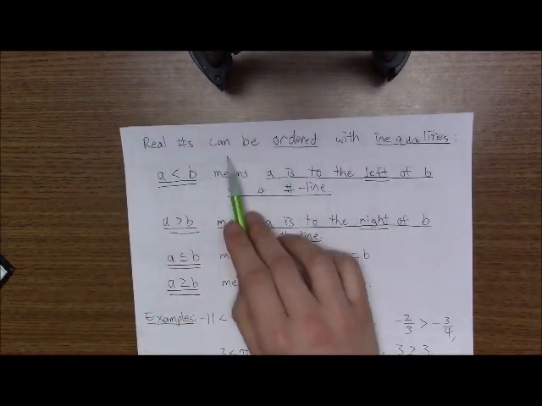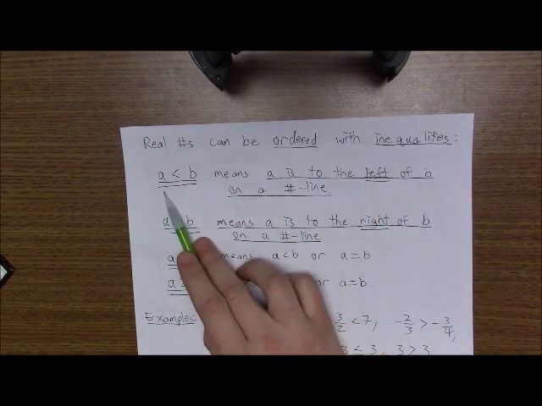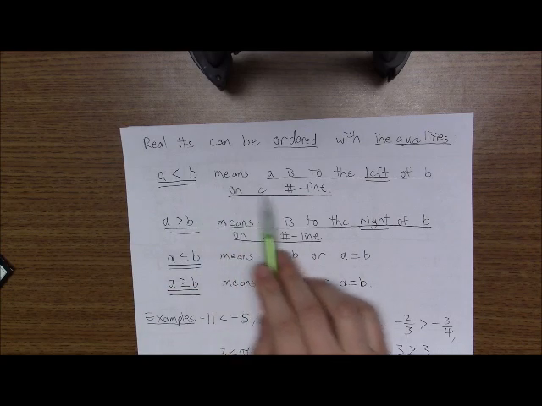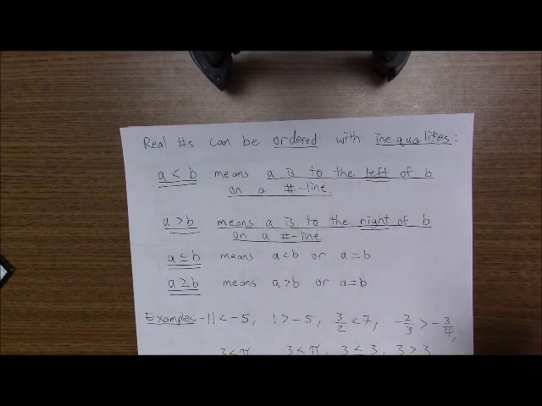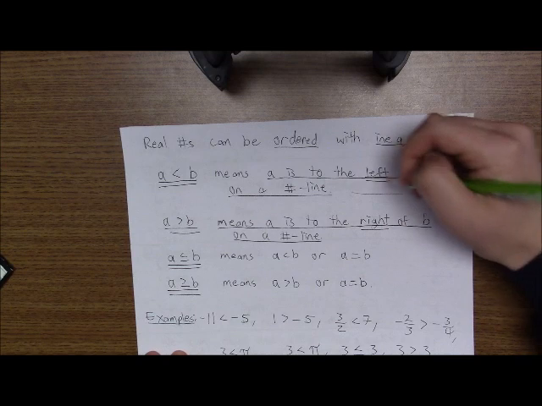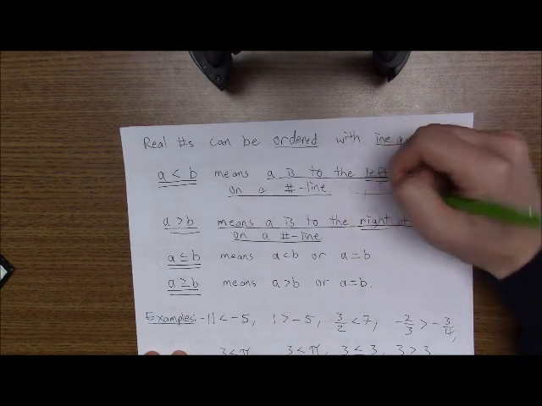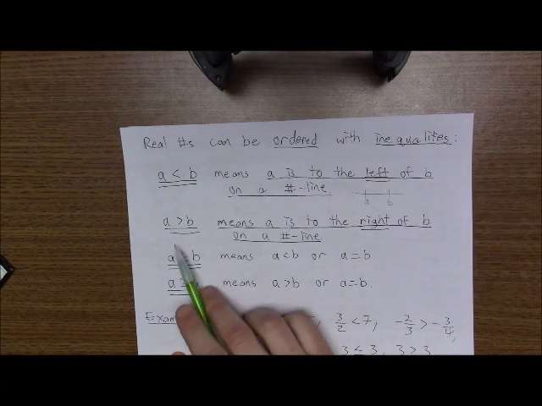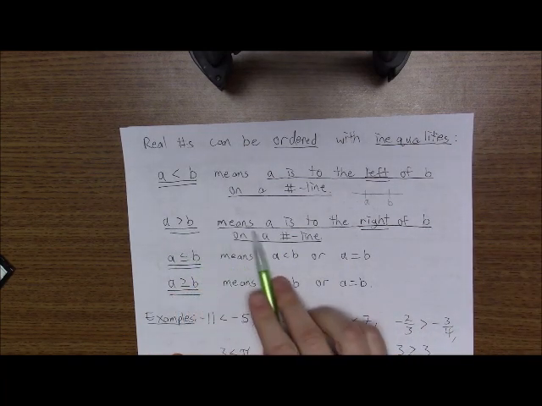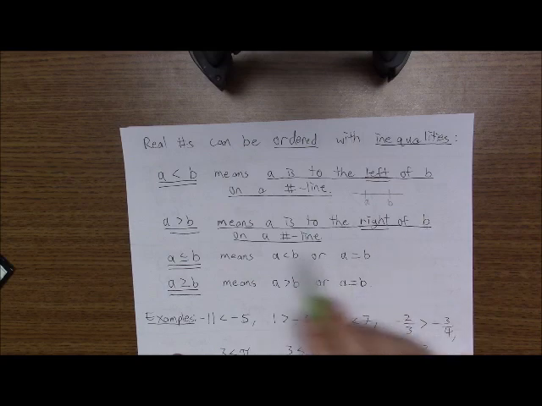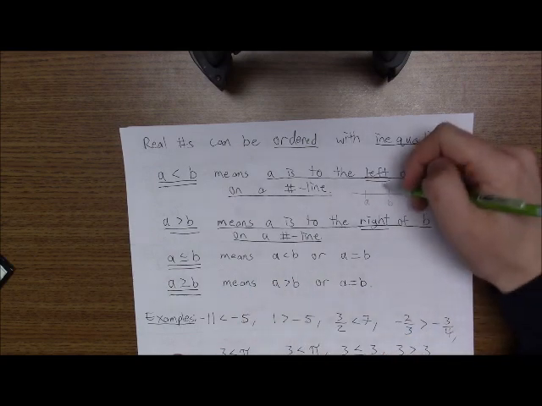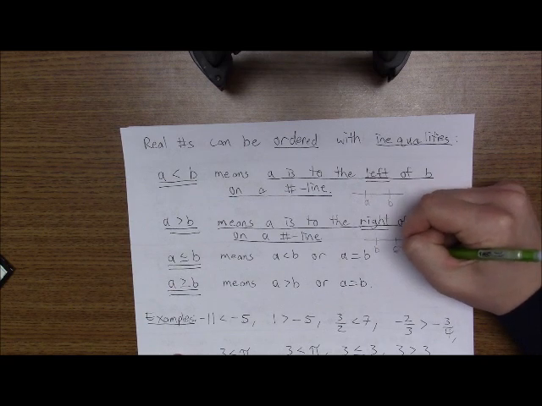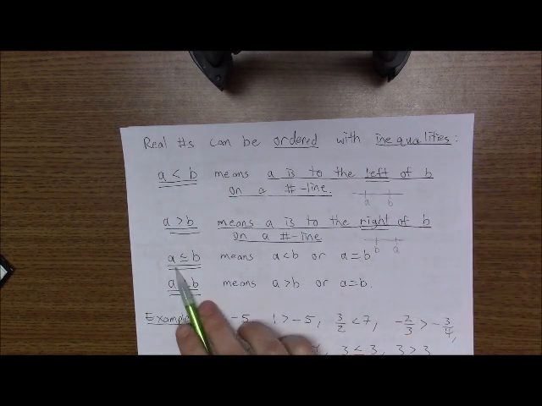Additionally, real numbers can be ordered with inequalities. We write A is less than B to mean A is to the left of B on a number line. That is, we would have something of the form A could be here and B could be here. On the other hand, we say A is greater than B to mean A is to the right of B on a number line. That means B would be here and A would have to be greater than it.